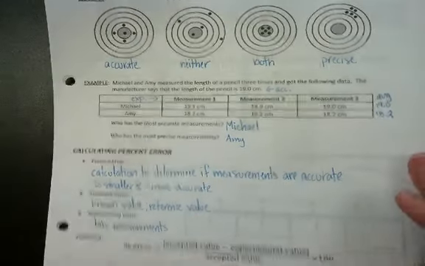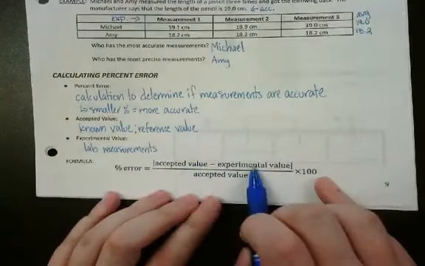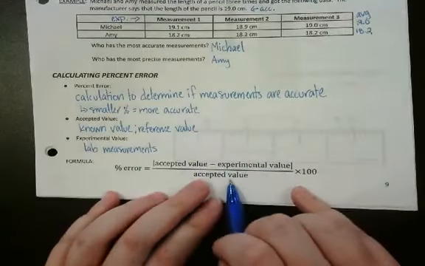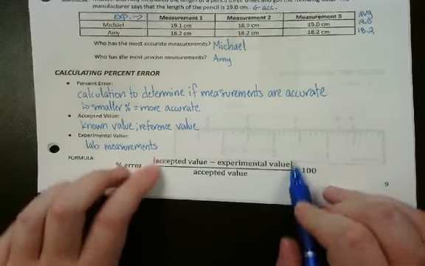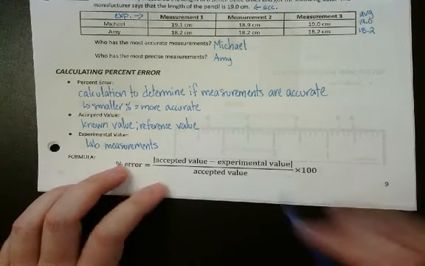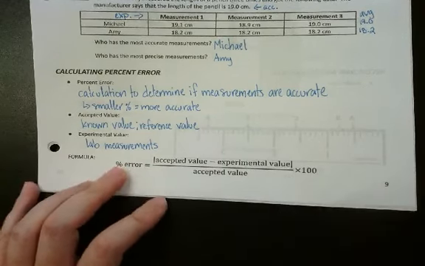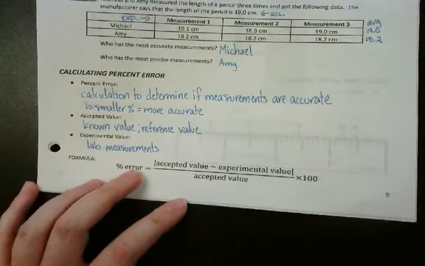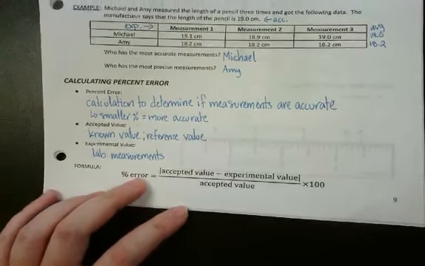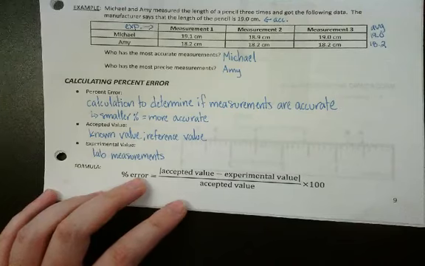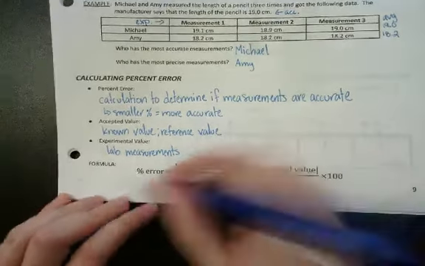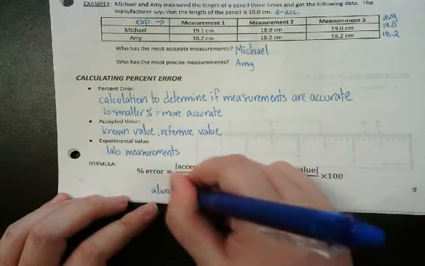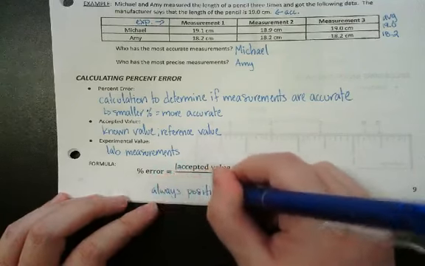Okay? To calculate it, you're going to take the accepted value minus the experimental value, over the accepted value, times 100. Okay? But what are these tall bars here? Absolute value. What does that mean? Distance from 0. Distance from 0, so we don't care which direction. So really what that means is we're just going to make everything positive. So percent error is always going to be positive.